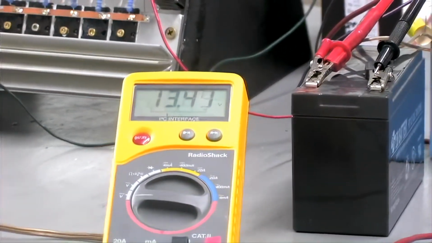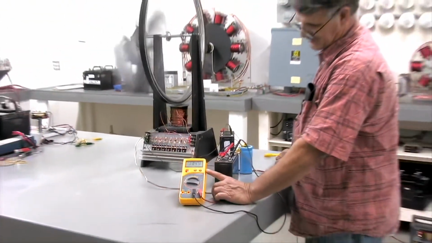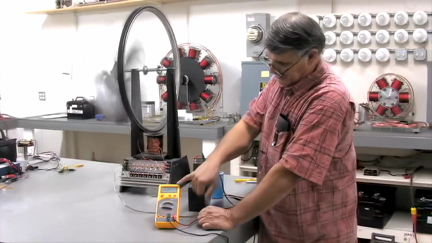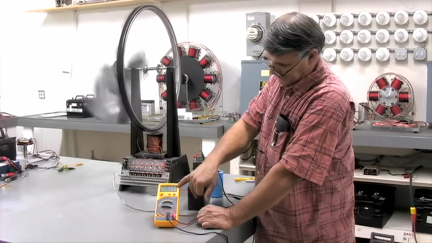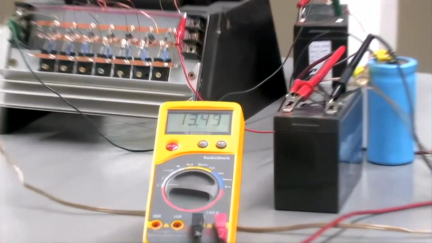Kind of interesting, isn't it? So this battery now is coming up, see? It's almost at 1350. Yeah. It's bouncing between 4 and 5 there, see? 9. I mean, each one of those pulses is a little bit different.